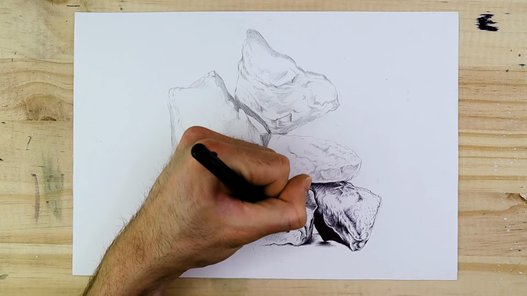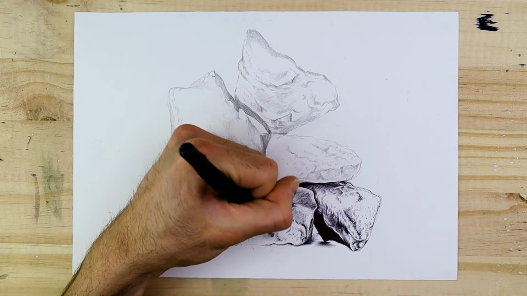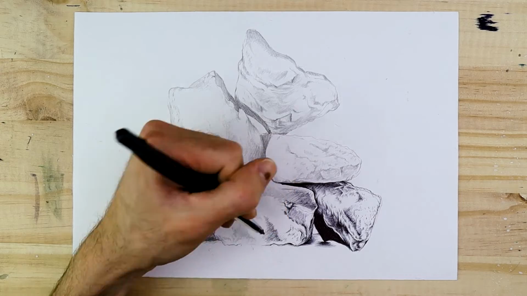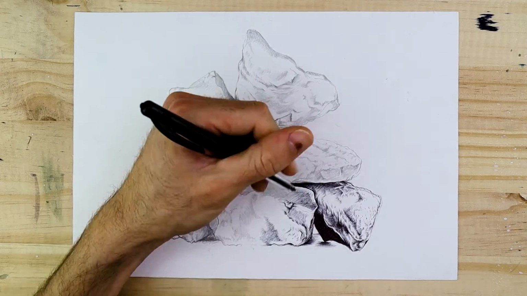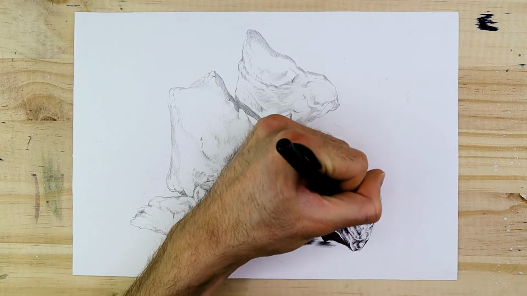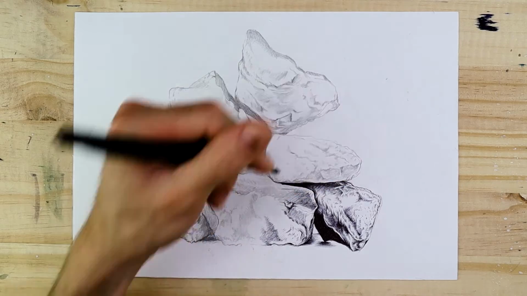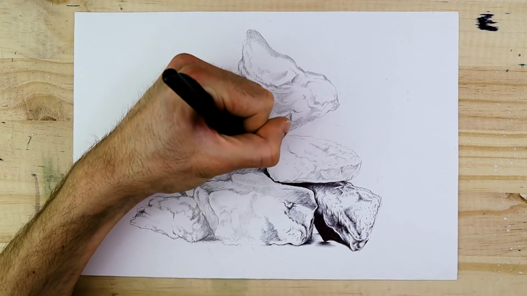Now, some major things to think of, once again, in terms of how rocks are defined with these more harsh details and more subtle details, is that the rock is obviously a geometric structure or a distorted geometric structure that has a variety of textural qualities on its surface area.